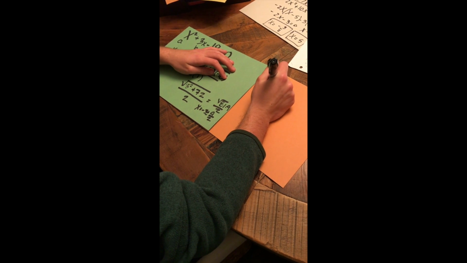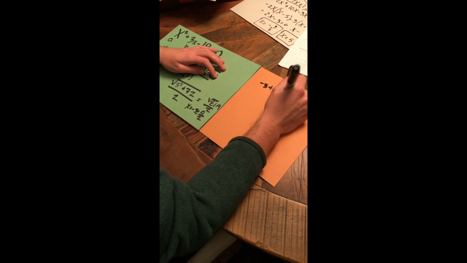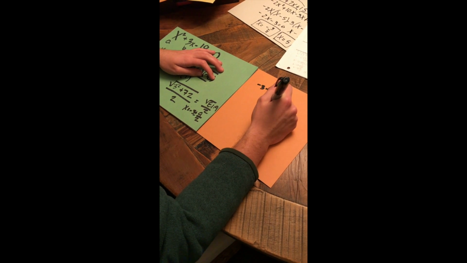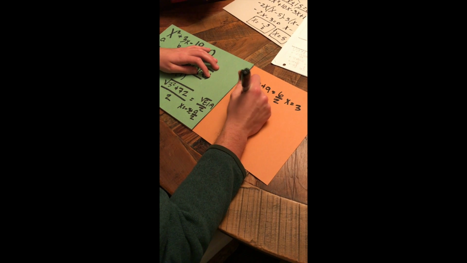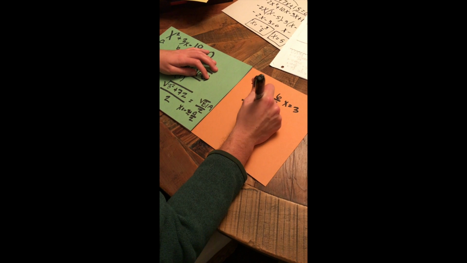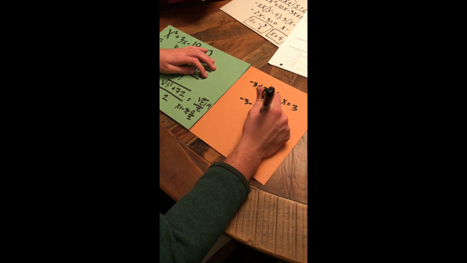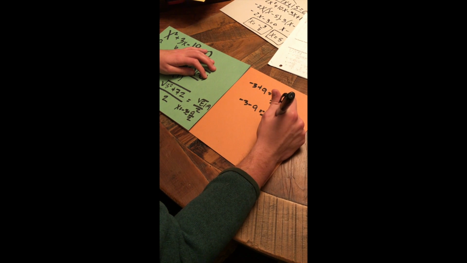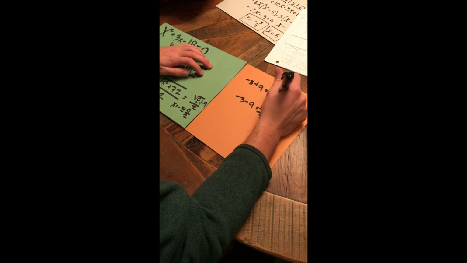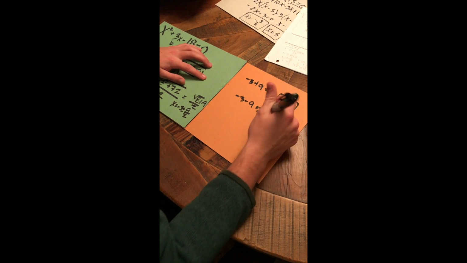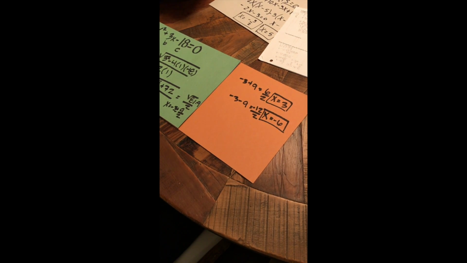You do negative 3 plus 9 equals 6 over 2, which simplifies to x equals 3. And then you have negative 3 minus 9, which turns into negative 12 over 2, which then simplifies to x equals negative 6. And that is how to solve a quadratic formula.